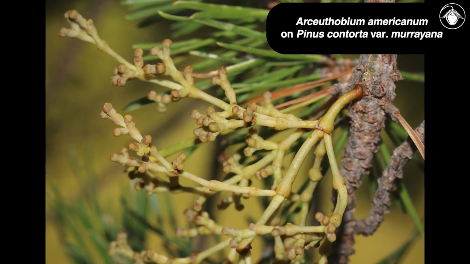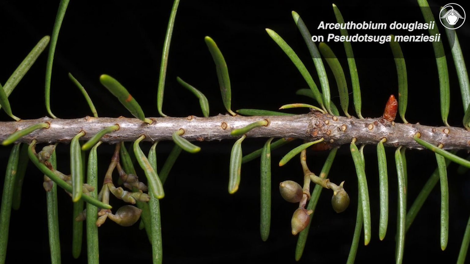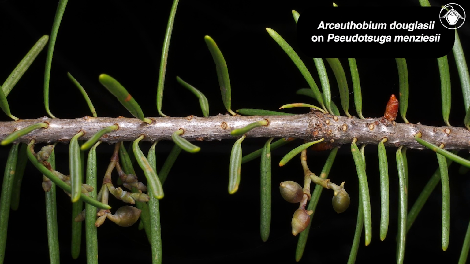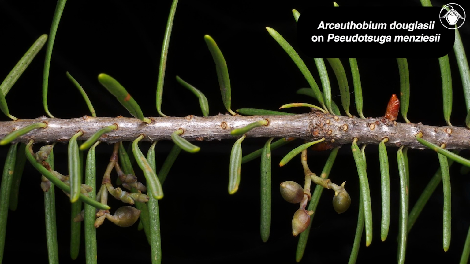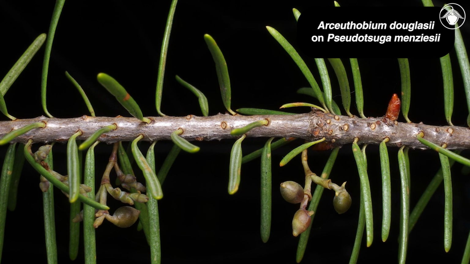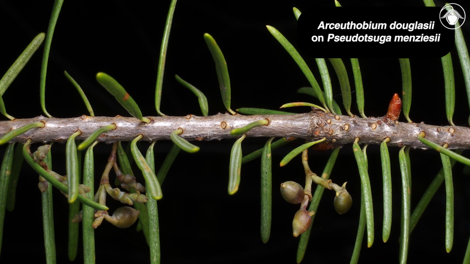If any critters happen to be nearby when the fruits burst, the seeds may adhere to them as well, dispersing them even more widely. There are 3 morphologically distinctive species of Arceuthobium in California.